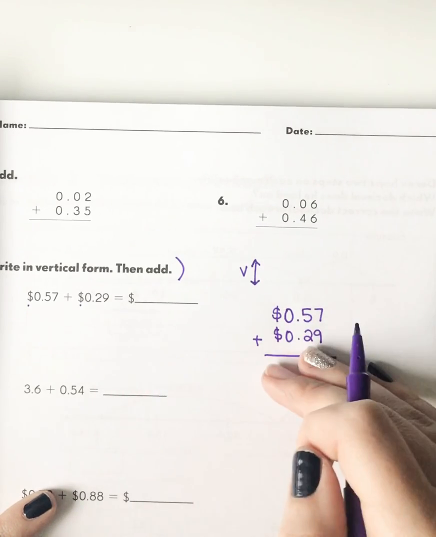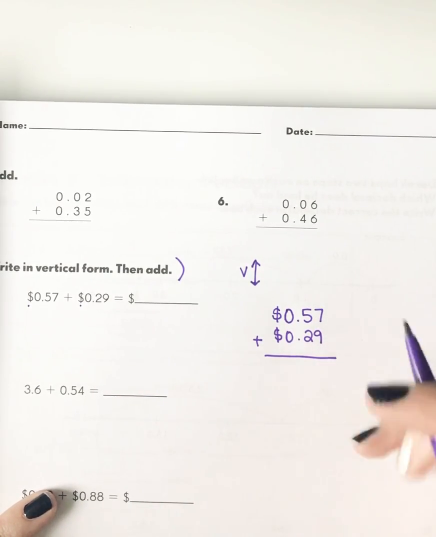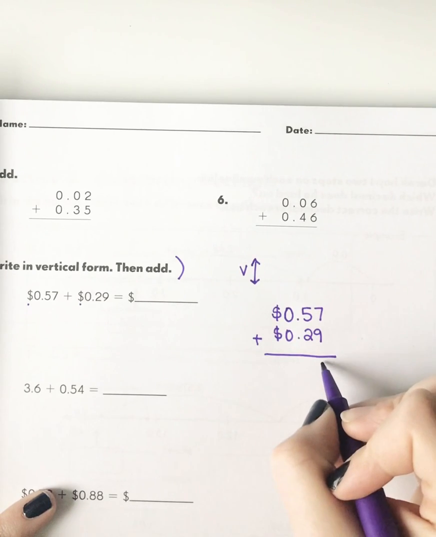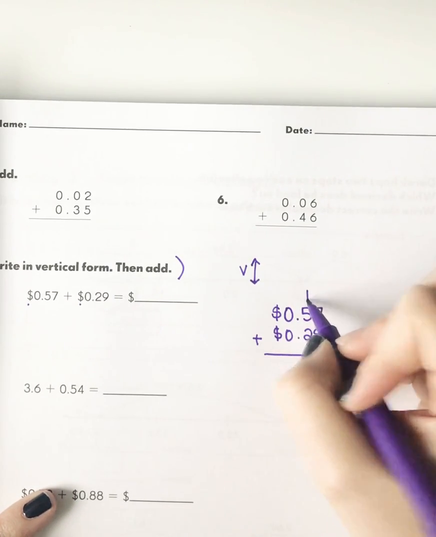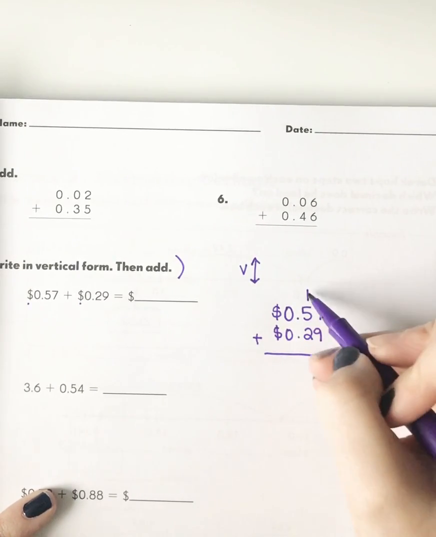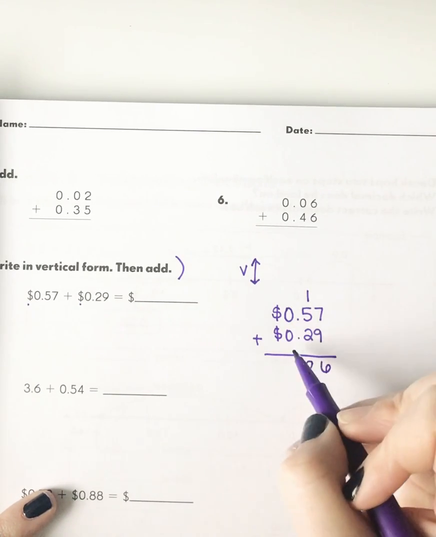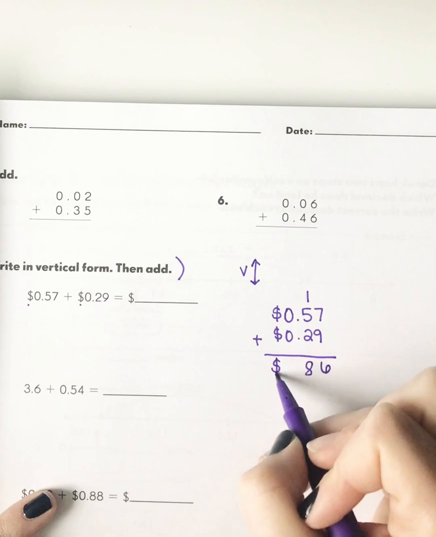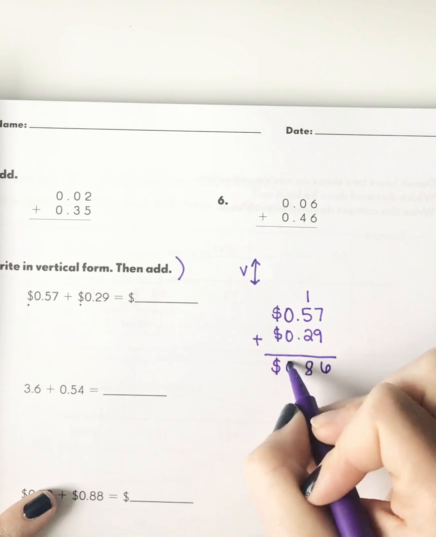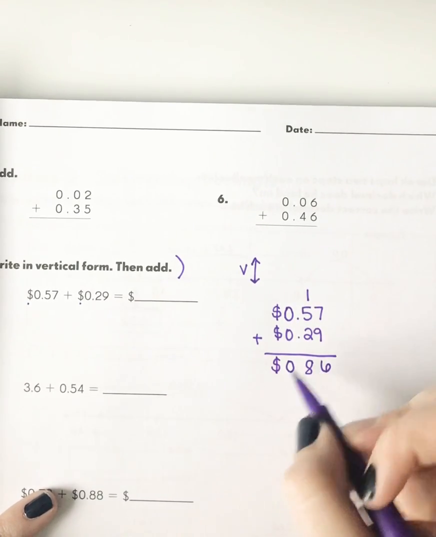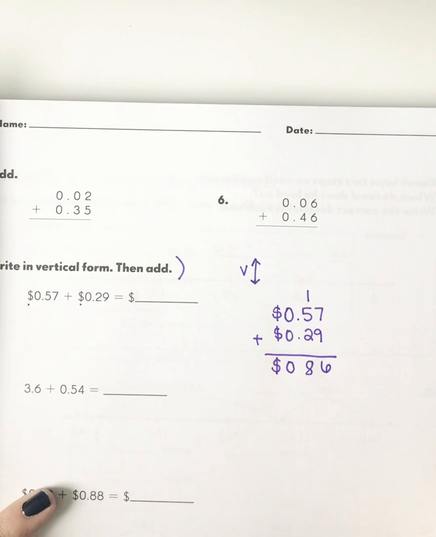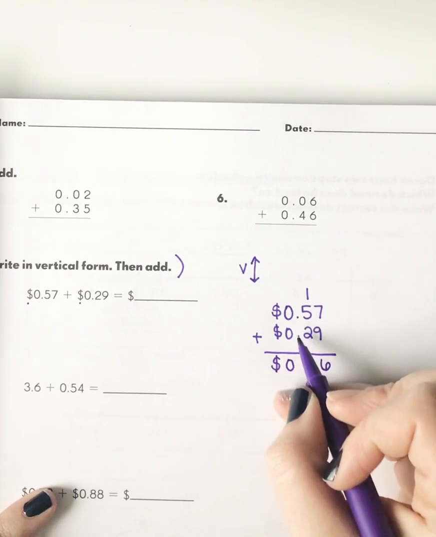Now, I have put this in vertical form, I can add. So 7 plus 9 is going to give me 16. I'm going to carry. 1 plus 5 is 6, plus 2 is 8. And obviously I don't have any in my ones place, so I only have 86 cents.